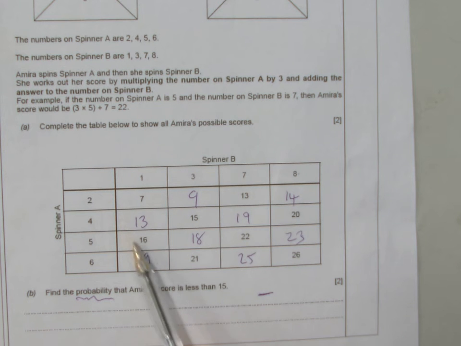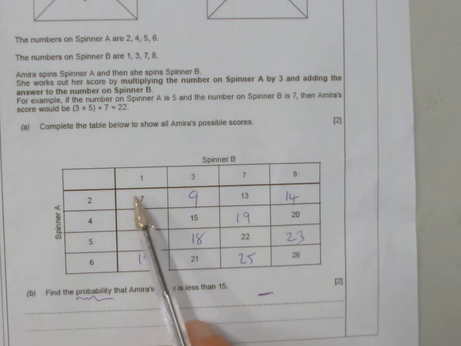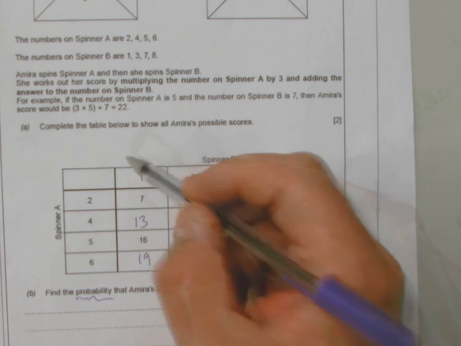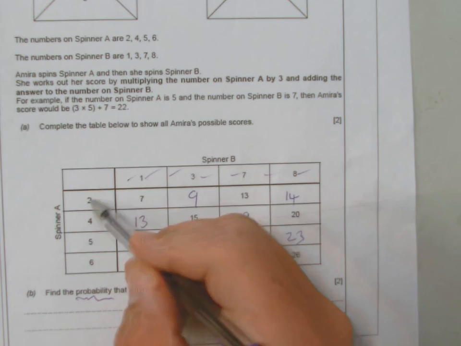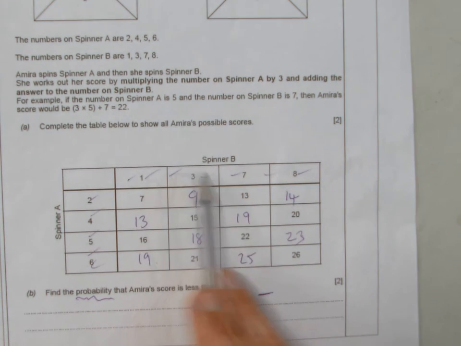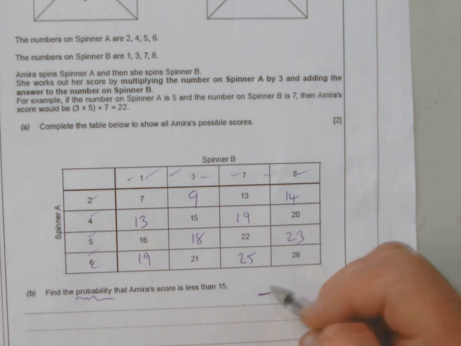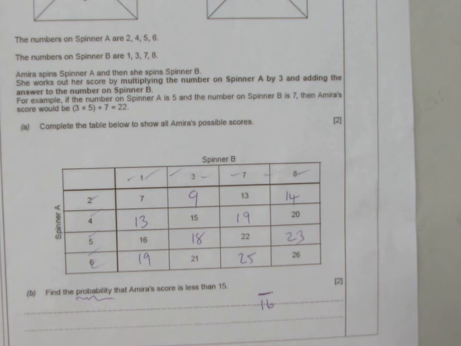So what I would do to start with is work out all the possible outcomes. The possible outcomes are here in this possibility diagram. If you count them, you've got 4 along that row, 4 along this row, 4 here, 4 here. So 16 outcomes. Don't count these, don't worry about these. These are just looking at the individual outcomes of spinner B, spinner A. This is the results that you get. So there's 16 results, so it's out of 16.